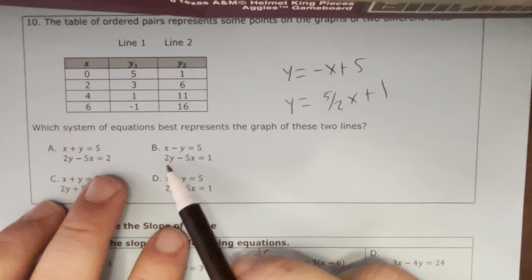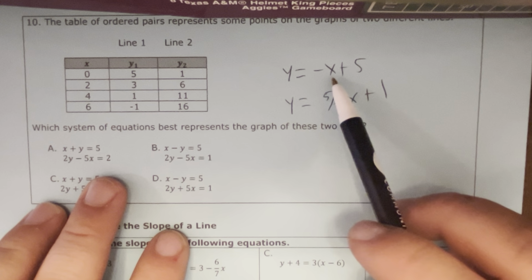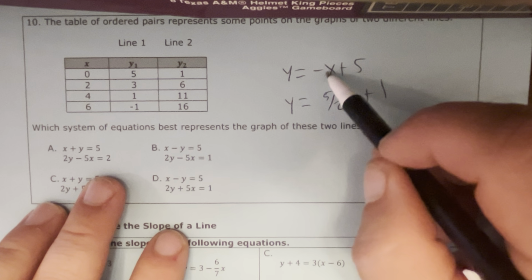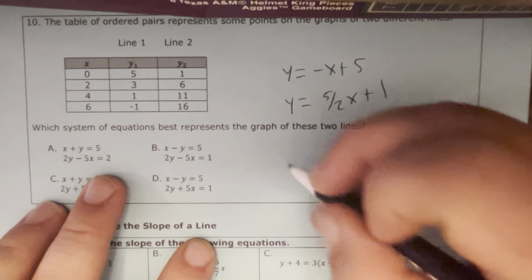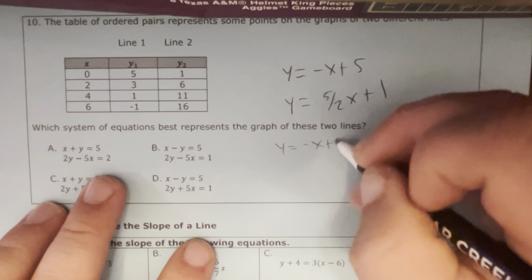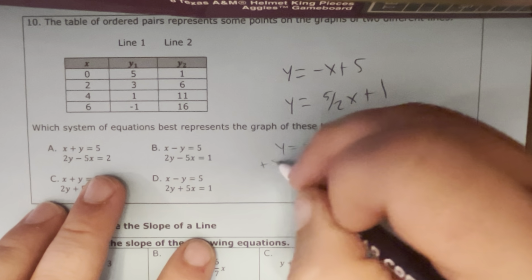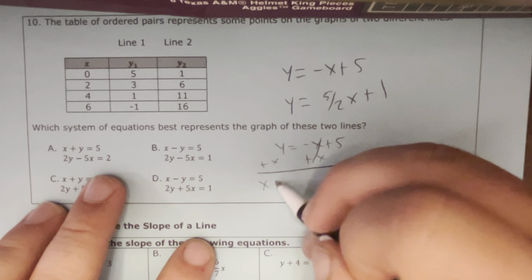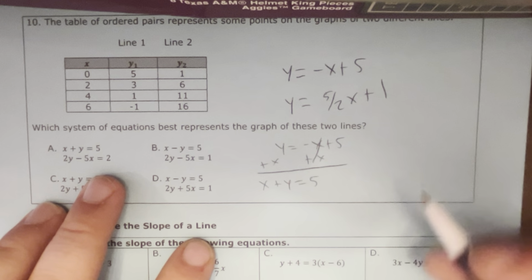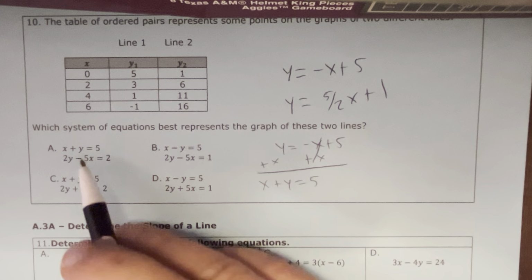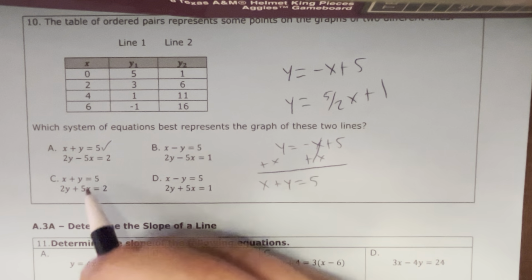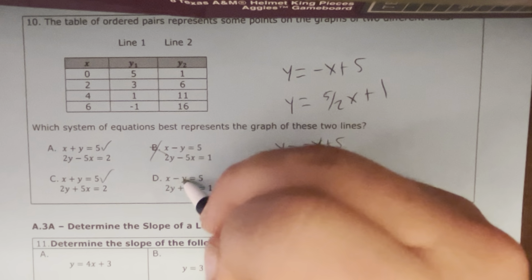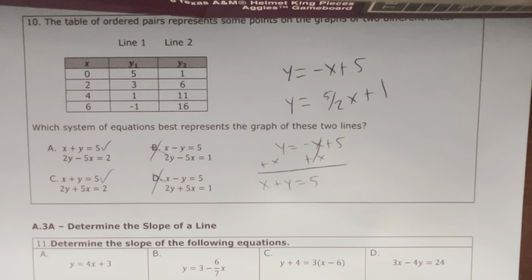Now we need to see which one matches. The easiest one to check is the one with no fraction or other number with the x, so we can just move this x to the other side. For y = -x + 5, we add the x to the other side to put it into standard form, so we have x + y = 5. That's going to be one of our equations. x + y = 5, that one checks. x + y = 5, that one checks. That's an x minus y, that's a no, and that's a no. So it's either going to be A or C.